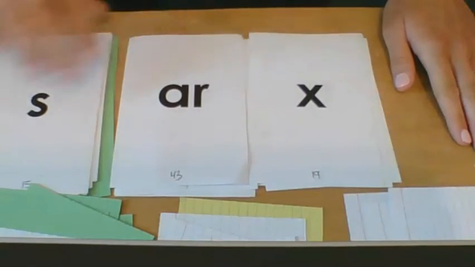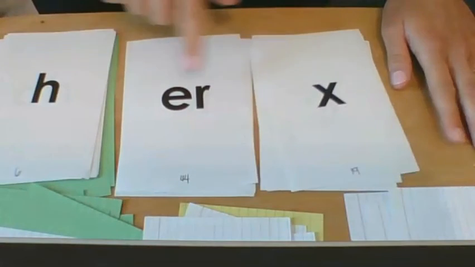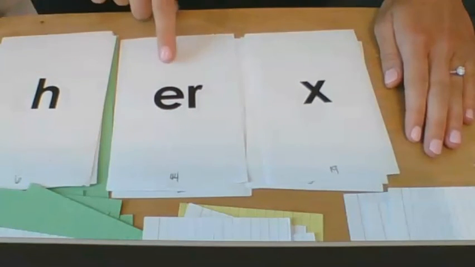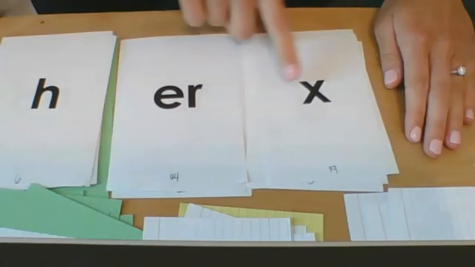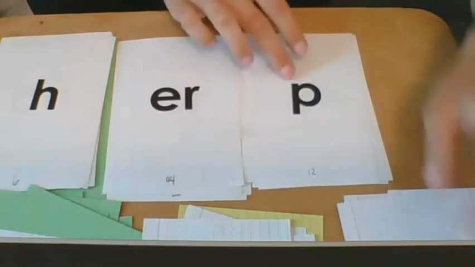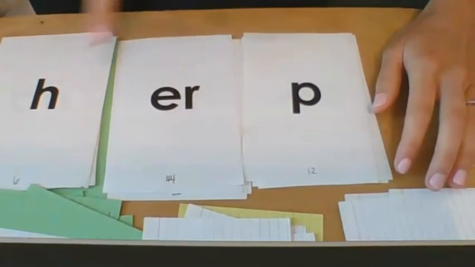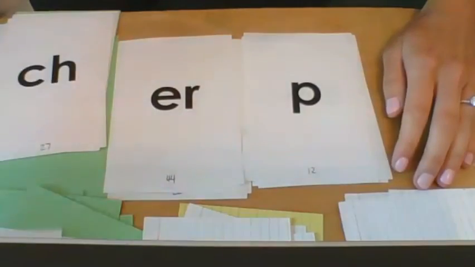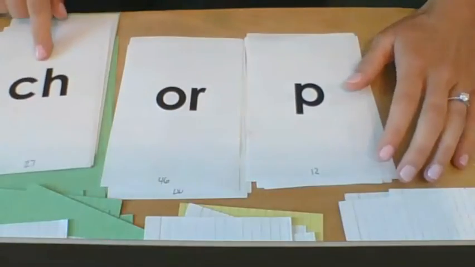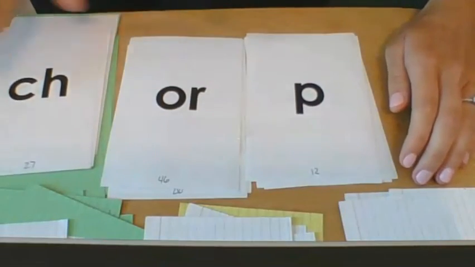Arcs, sarks. Oh, here's our new sound. Irks, herks, herks. That's a silly one, isn't it? Erp, herp. Orp, chorp.